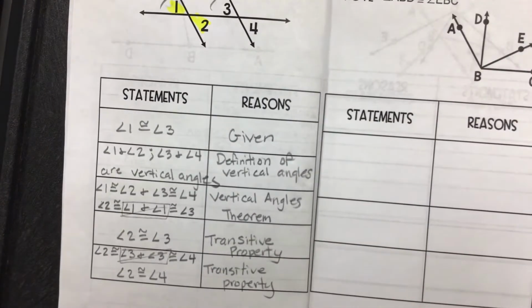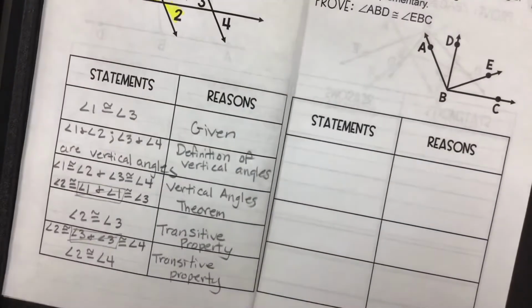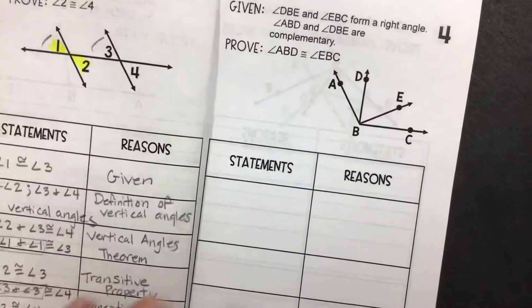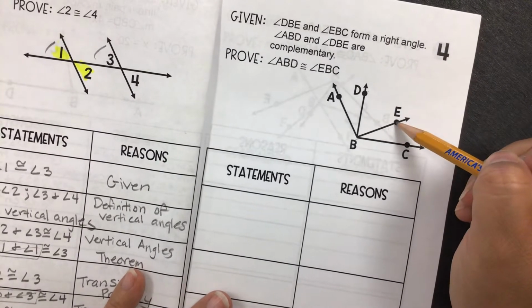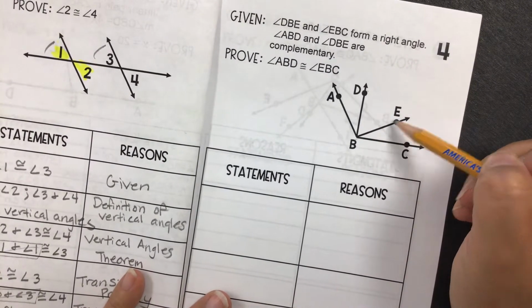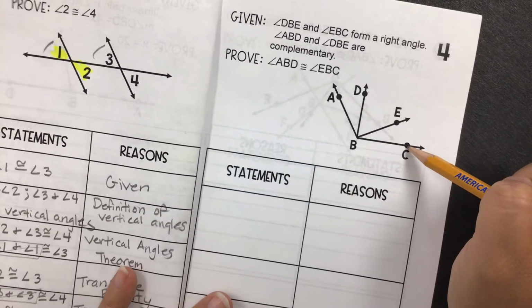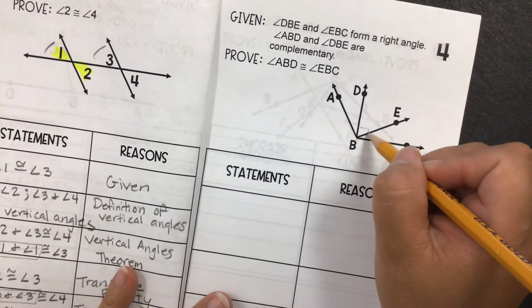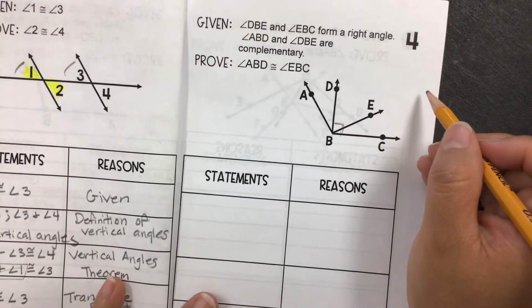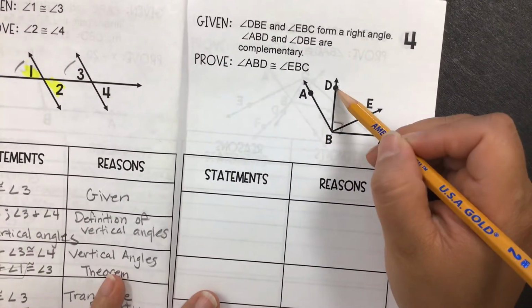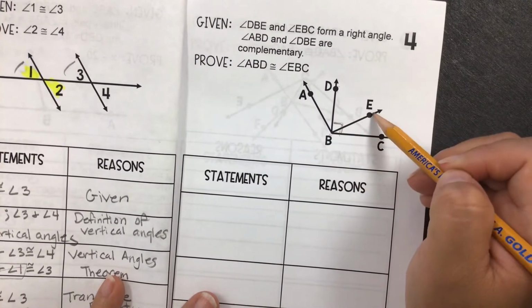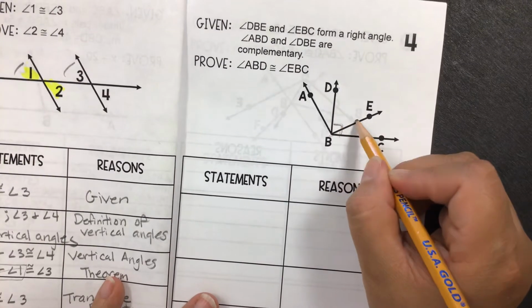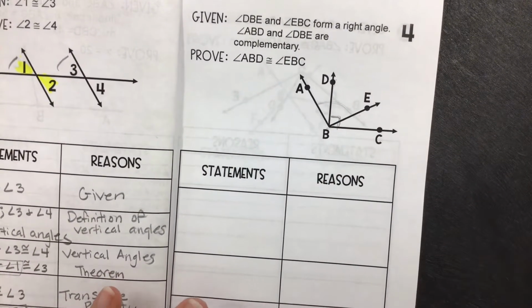Number 4. So number 4 says that DBE and EBC are a right angle. It also says that angle ABD and DBE are complementary. So these two over here are complementary.